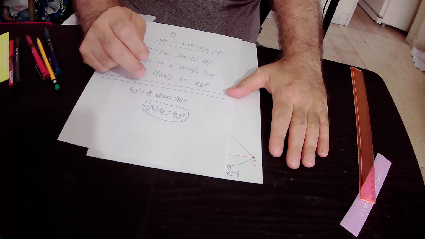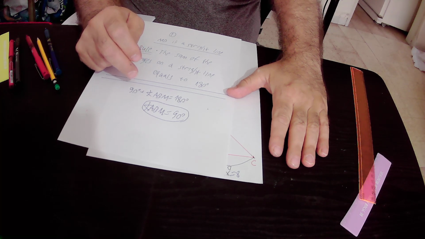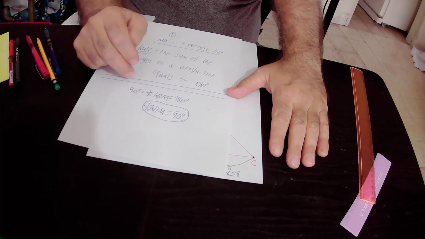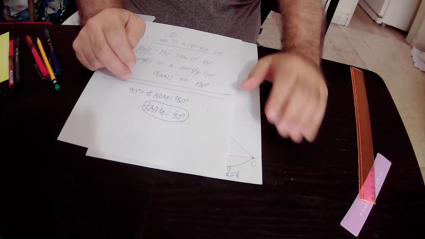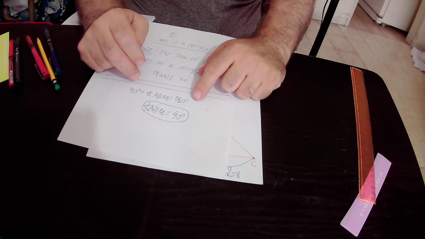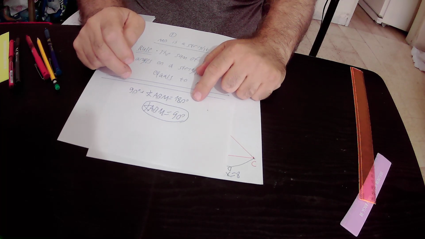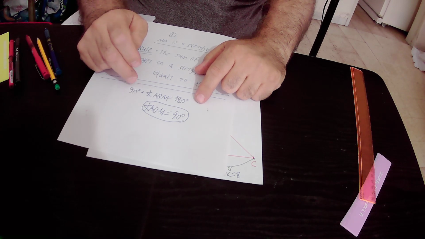So here we subtracted 90 degrees from this equality, and we got that the size of angle ABM is 180 degrees minus 90 degrees.